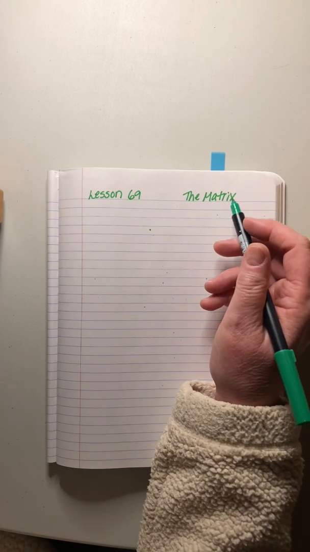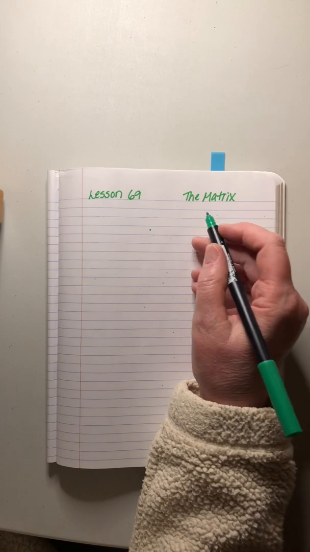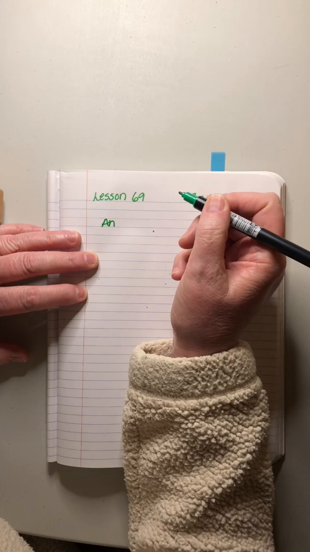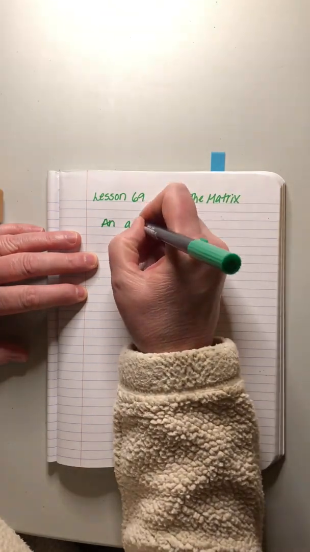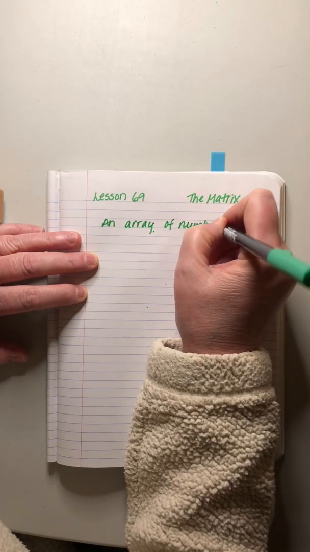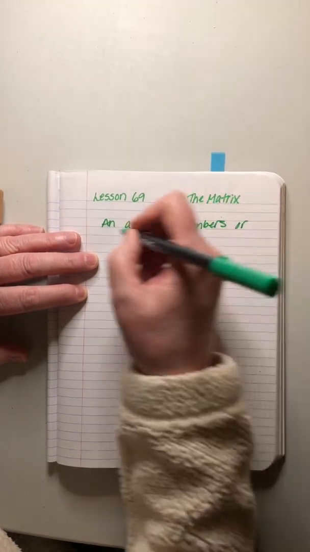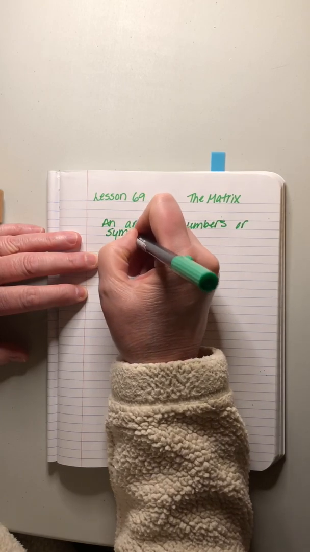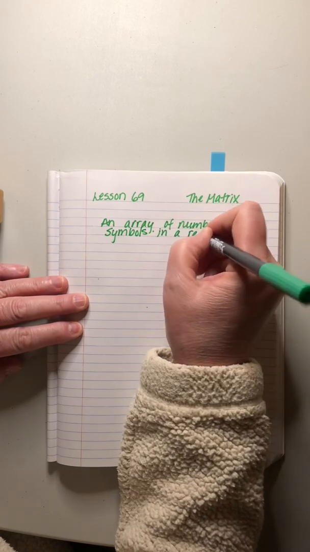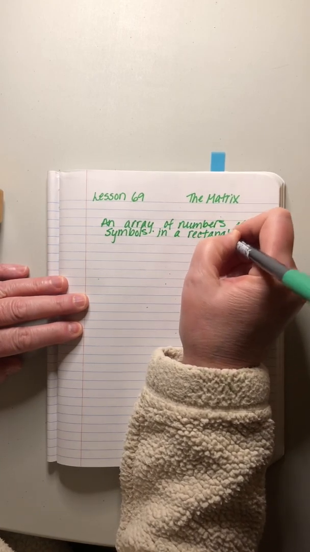A matrix is an arrangement of numbers. And we can shorthand the word arrangement to say it's an array of numbers or symbols, because we can use letters, into a rectangle. And I'll show you some in just a second. So it's an arrangement or an array of numbers or letters into a rectangular shape.